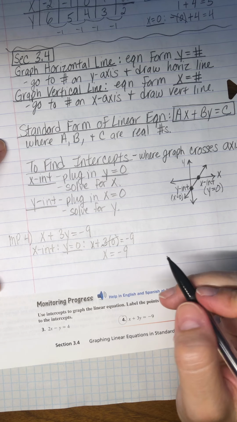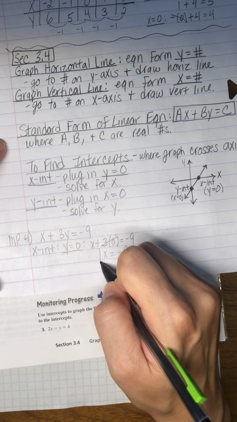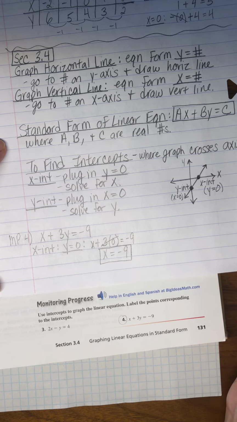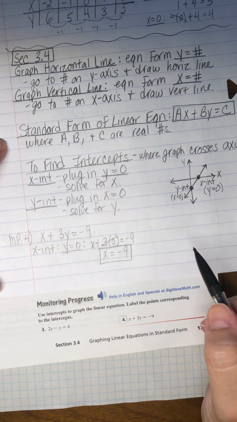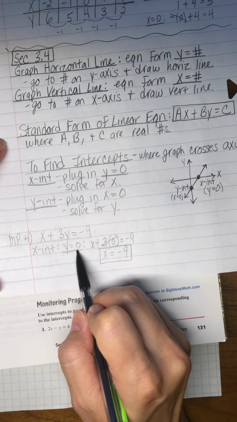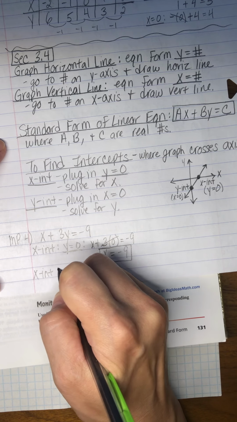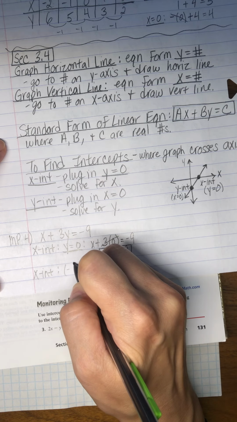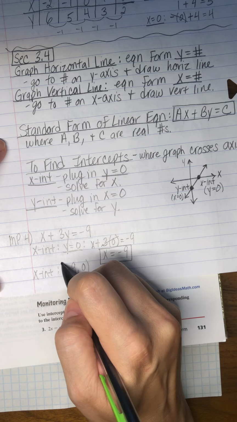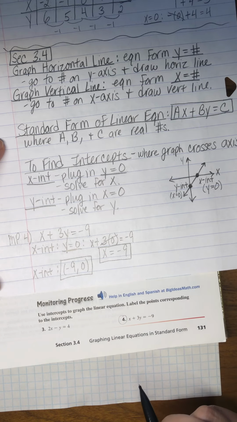And that's my x-intercept. I can write that as an ordered pair. If my y is 0 and my x is -9, then the x-intercept is the point (-9, 0). So you can write it as an ordered pair as well.